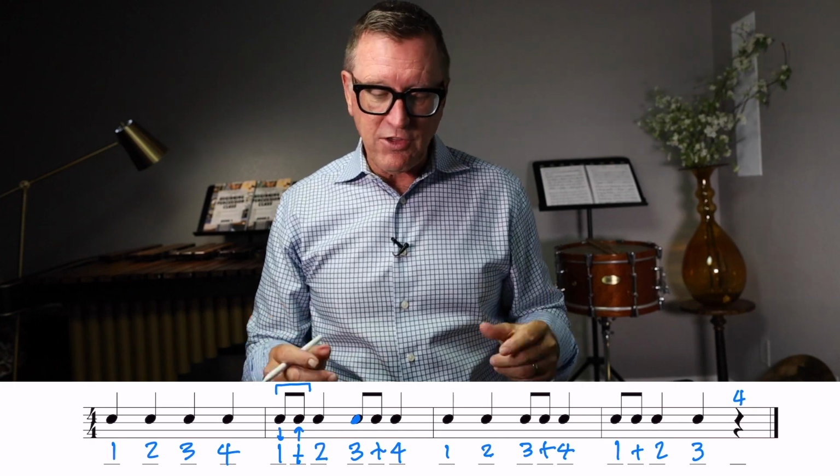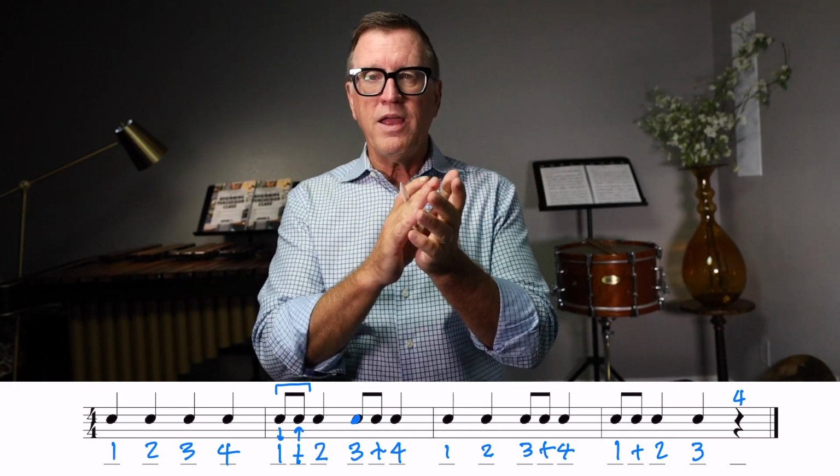Anytime that I have eighth notes, I'm going to clap and count both of those. 1 and 2, 3 and 4. So let's do this measure by measure. In the first measure here, I just have 4 quarter notes. 1, 2, 3, 4.